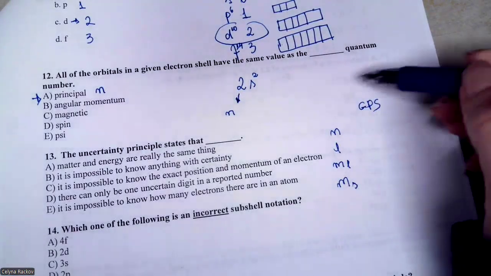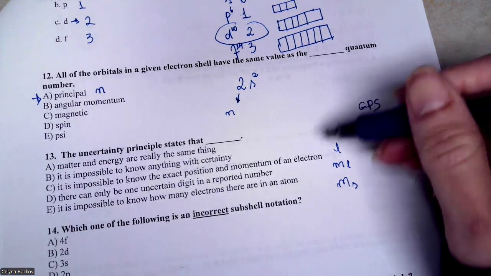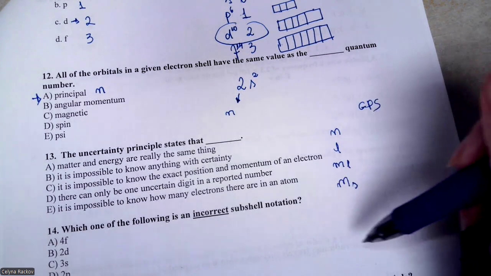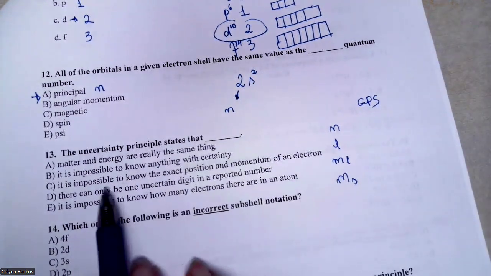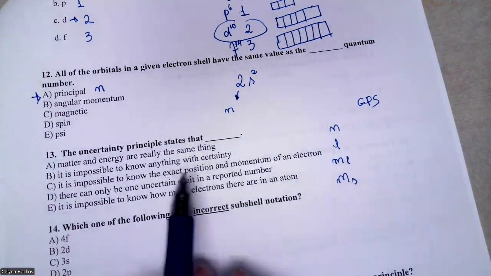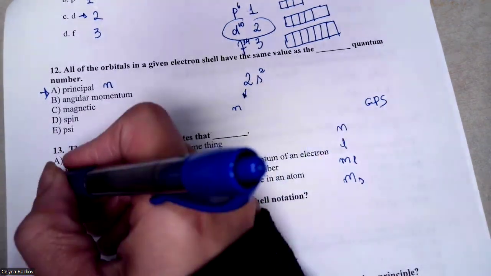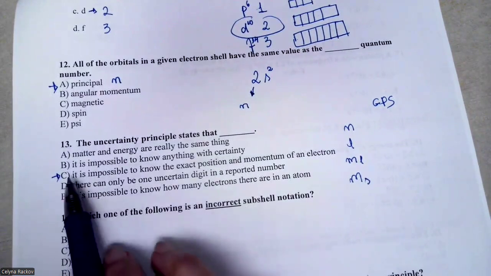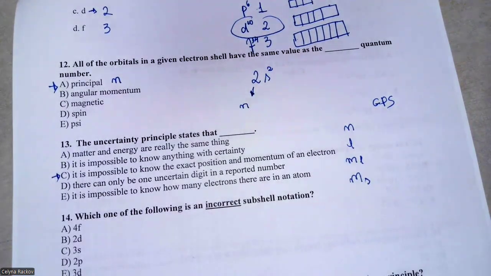But it's not 100%. The probability is about 90% to find the electron using quantum numbers. So the answer for the uncertainty principle should be C.